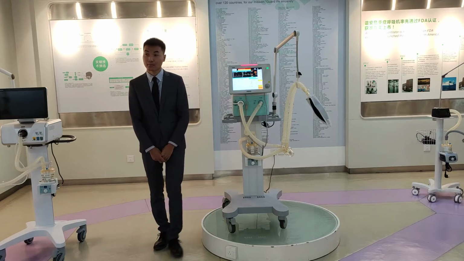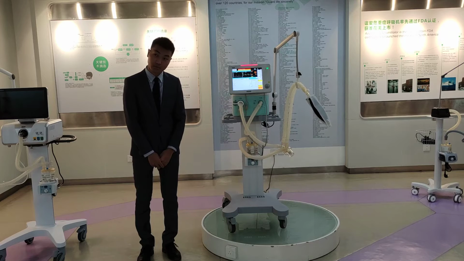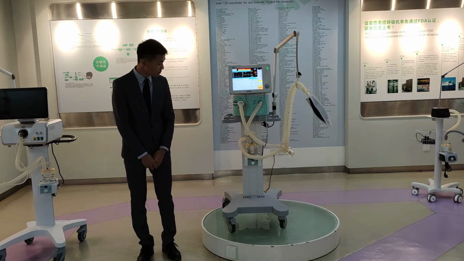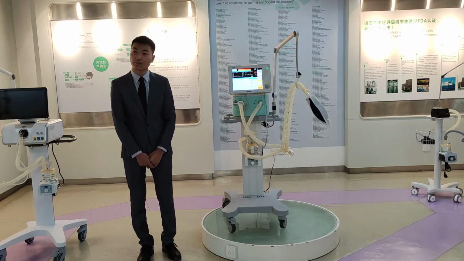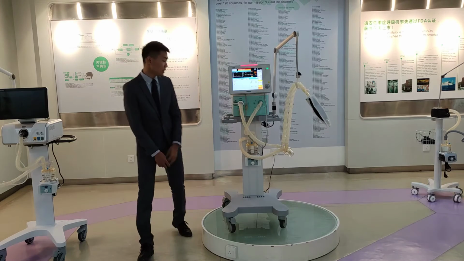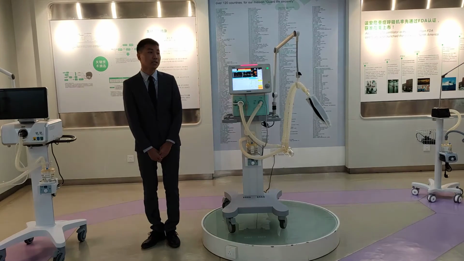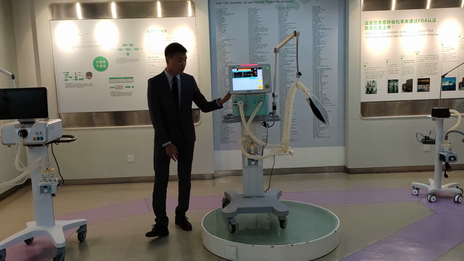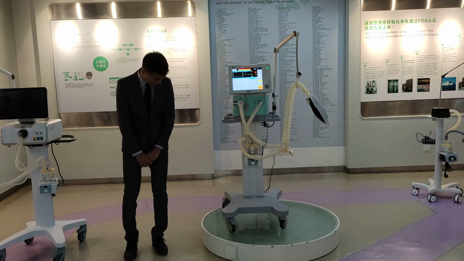As you mentioned, this machine can be used in the ICU. What's the advantage compared with a ventilator with an air compressor? The ventilator with the air compressor is the classic.